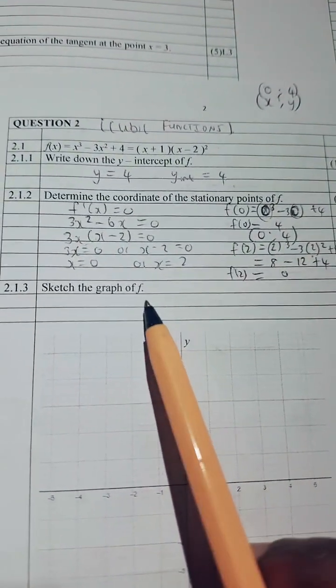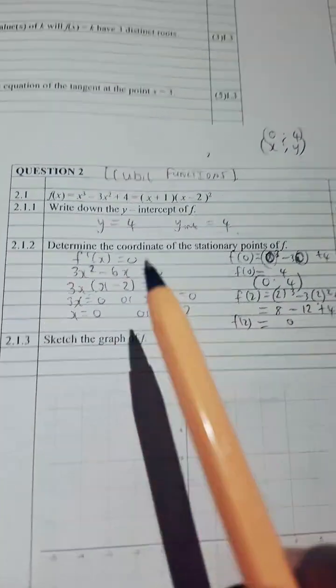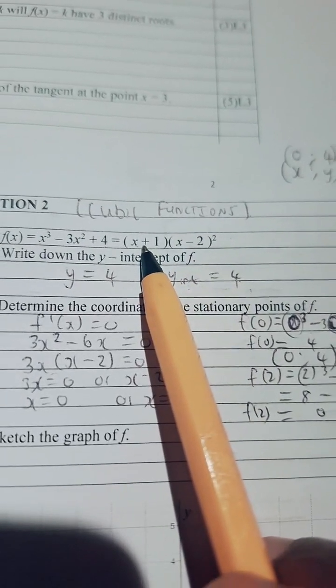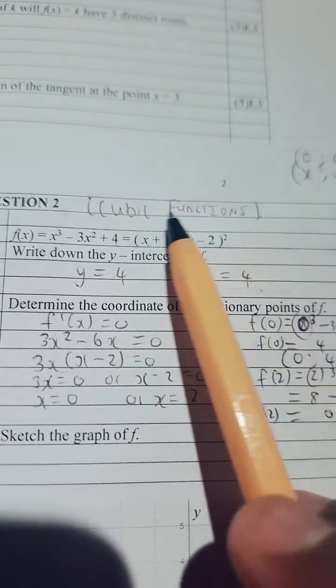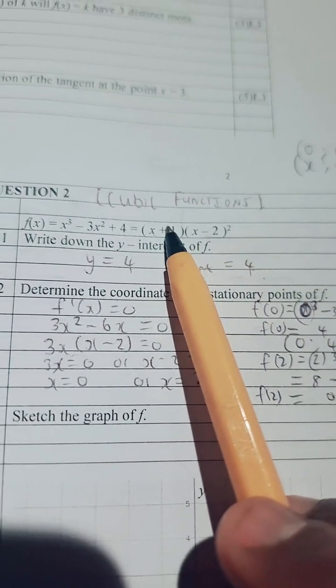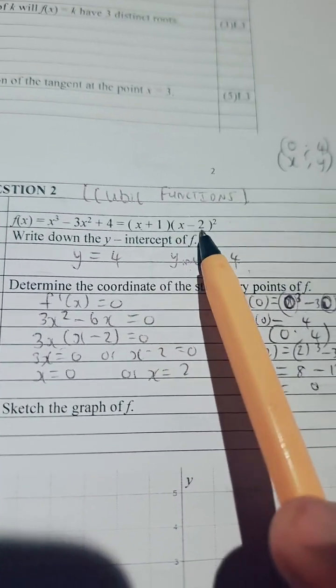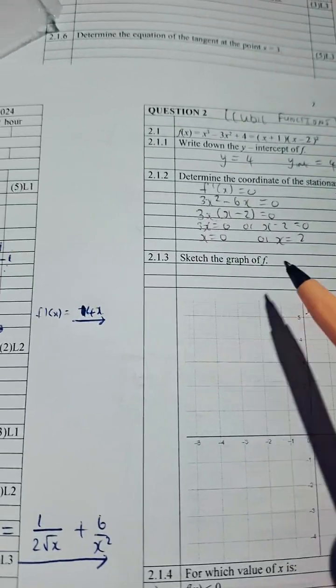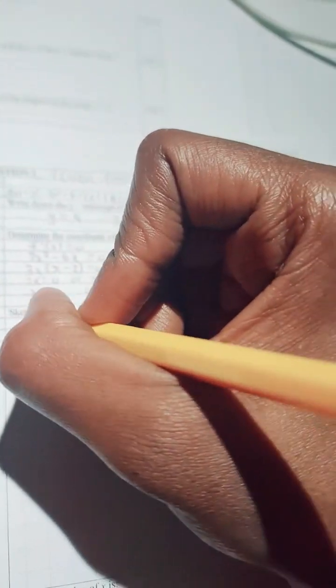Secondly, Rutendo speaks about x-intercepts. What's beautiful here for this function is that we are given the factor form of the function, (x plus 1)(x minus 2) the whole thing squared. So in other words, this is like saying (x plus 1)(x minus 2)(x minus 2).